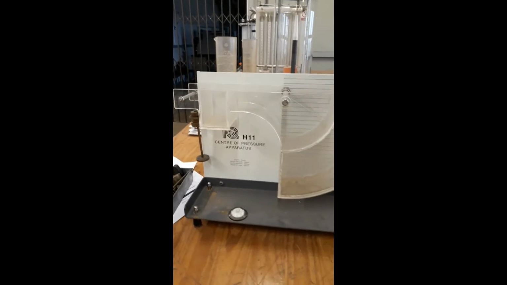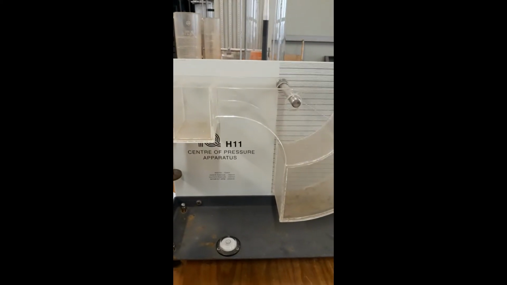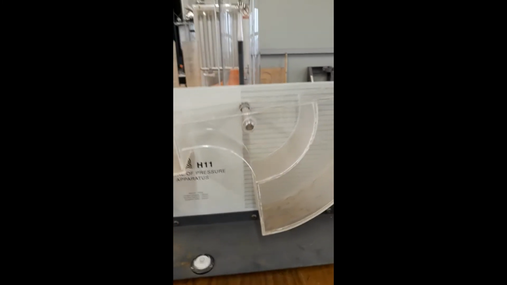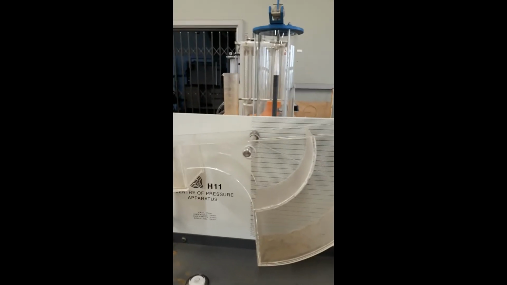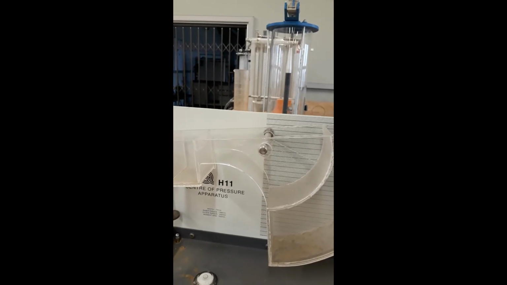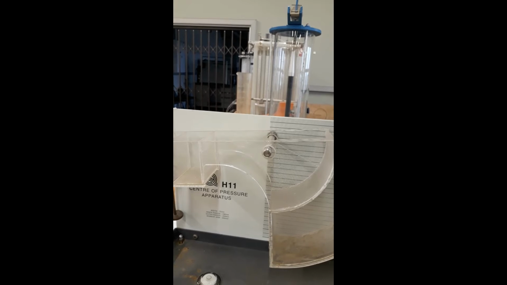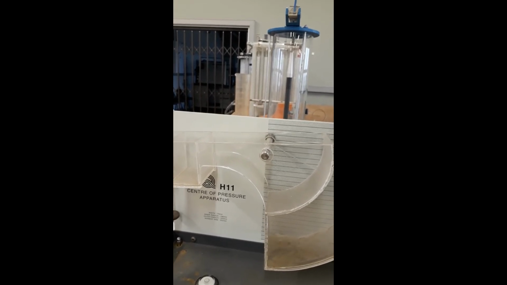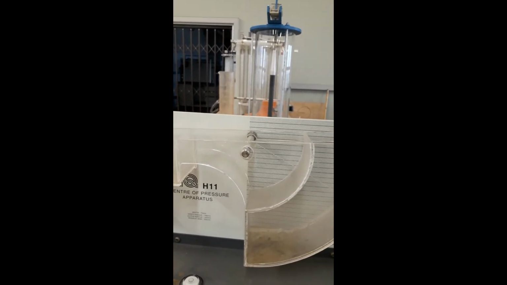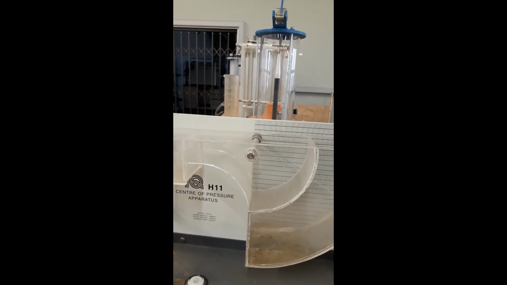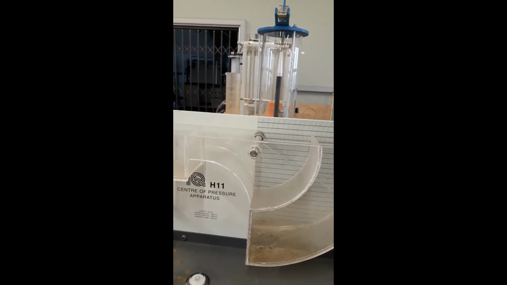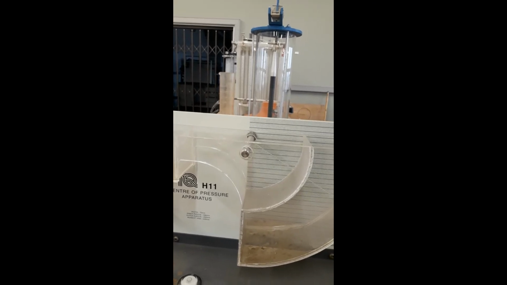Now if I add weight, it will lift the apparatus in the opposite direction, and then I'm going to fill it with water to counter that extra weight. And again, I'm just using the black lines in the background to get it level. There we go.